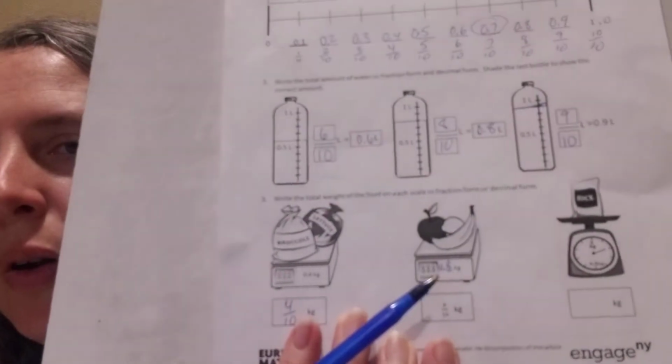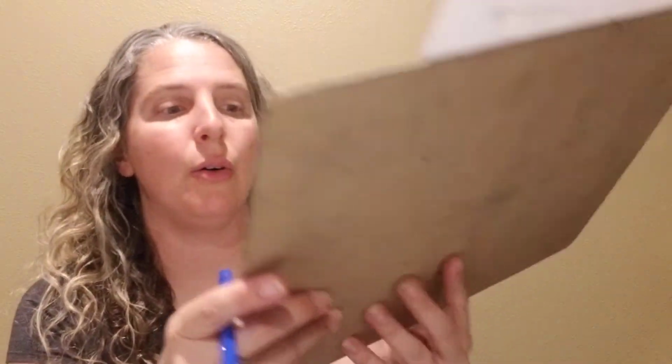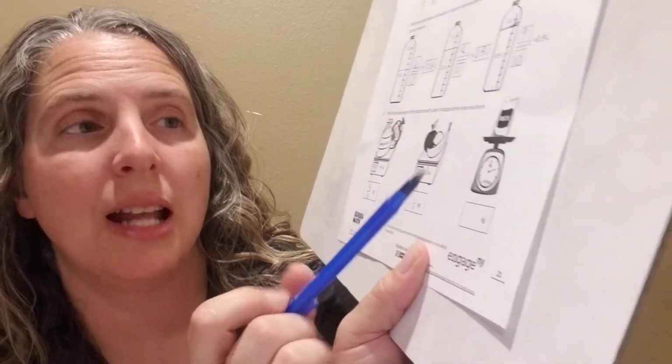Okay, next one, they tell you it's 8 tenths of a kilogram. Write it here as a decimal. How many whole does it have? 0. That's 0.8. Good. Read this one. This one you've got to read it. So we're going to have to write it both as a fraction and a decimal.